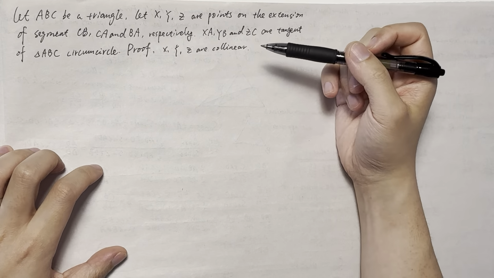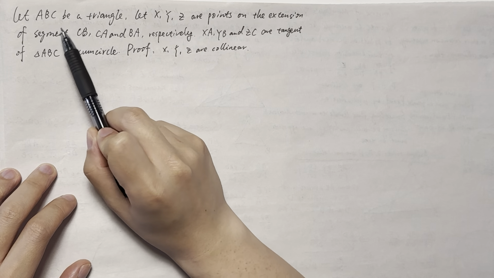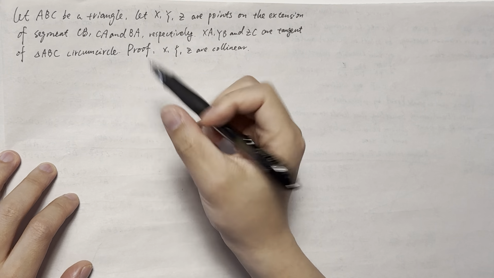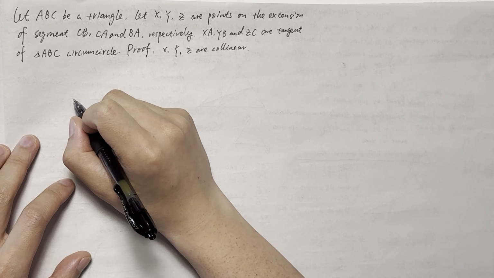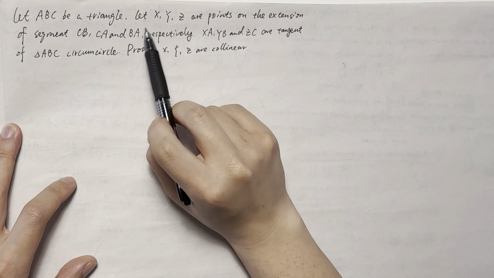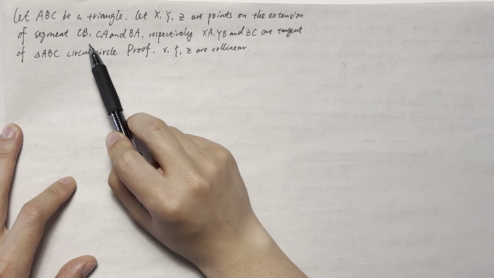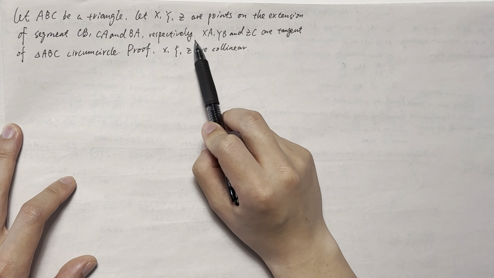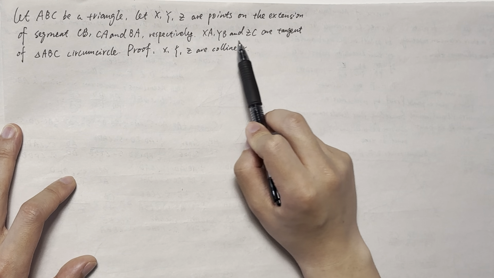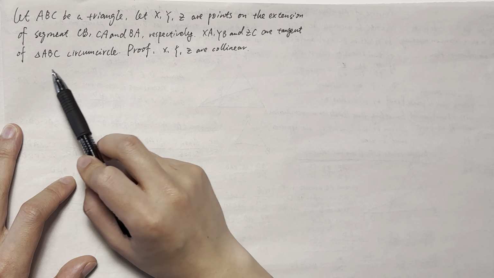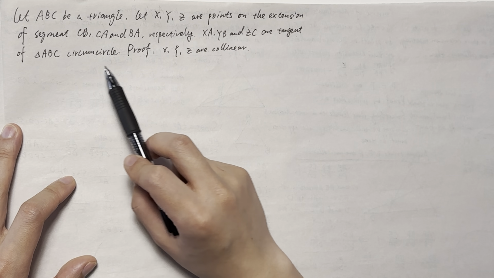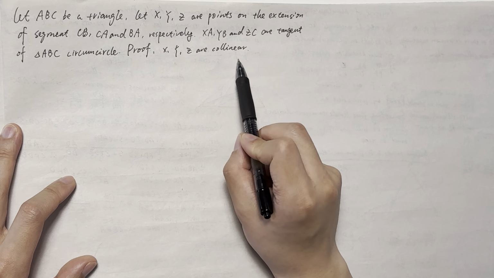Let's see this example. Let ABC be a triangle. We can do this triangle first. Let X, Y, Z be points on the extensions of segments CB, CA, and BA respectively. XA, YB, and ZC are tangents to the circumcircle of triangle ABC. Prove X, Y, Z are collinear.